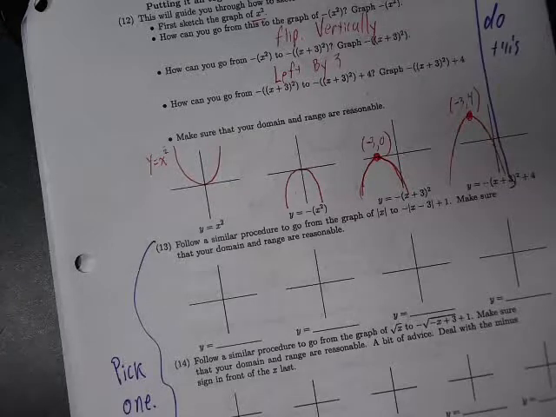So let's do 14, and now there's another choice that you have to make. Either you do it or I do it. How many people want me to keep talking for a little bit? How many people would rather just walk it out on their own? Okay, those of you who would rather just walk it out on your own, do it. Don't listen to me for a few minutes, and then we'll come together.